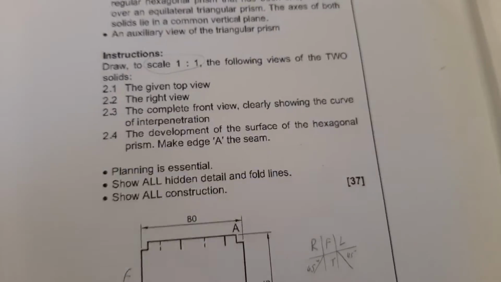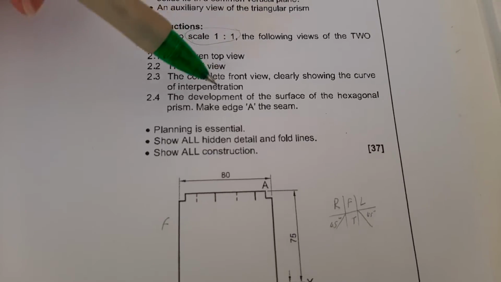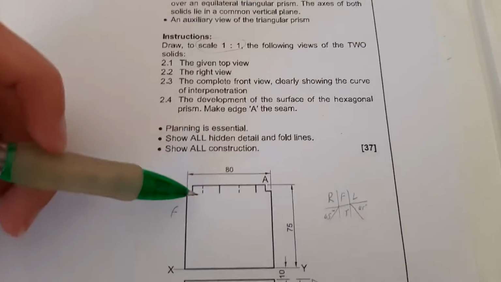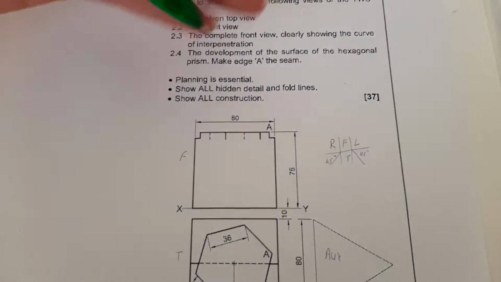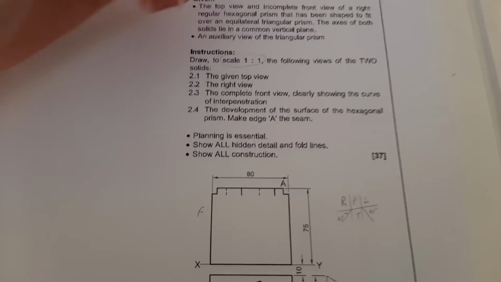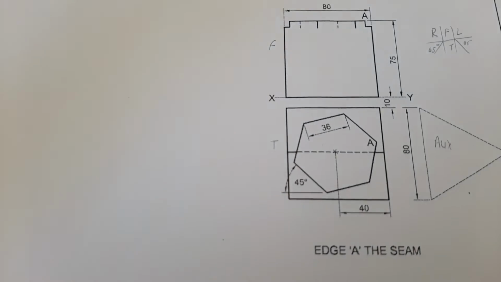Then they say to complete the front view, clearly showing the curve of interpenetration. So this is the front view. The curve of interpenetration means how the hexagon fits on the triangle. And then the development of the surface of the hexagonal prism, make edge A the seam. So this is the hexagon, this is the seam, and basically when you unfold it, your seam is going to have to be from A.